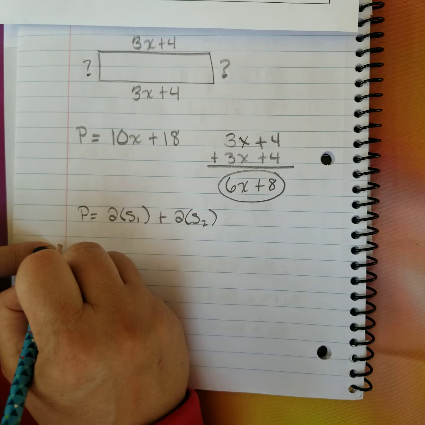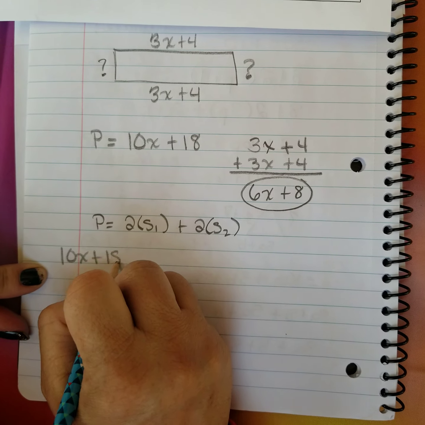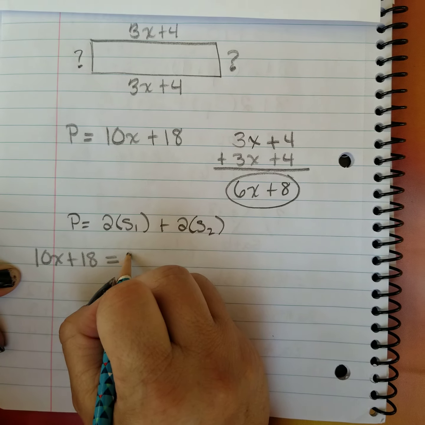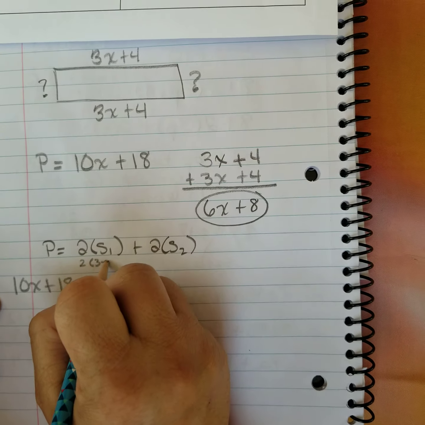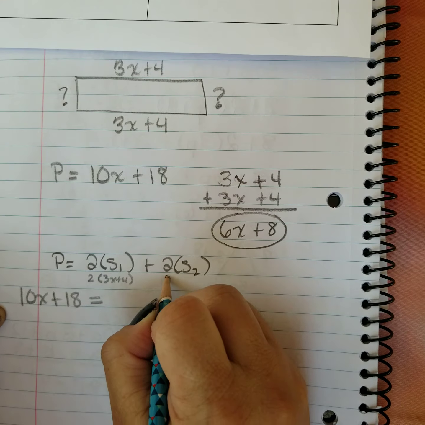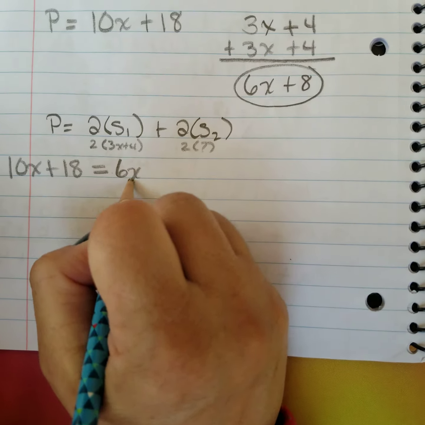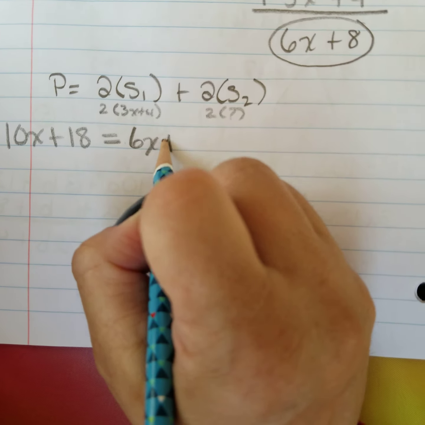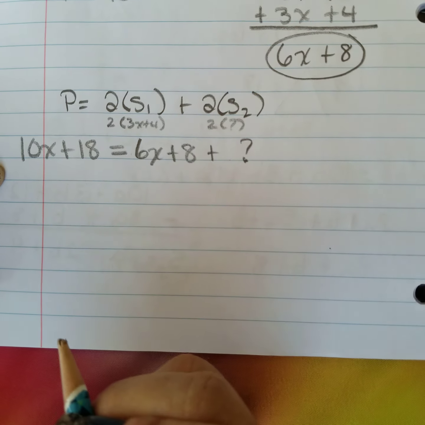So we know the whole perimeter is equal to 2 times 3x plus 4, plus 2 times, we don't know. So 6x plus 8 plus, we don't know.